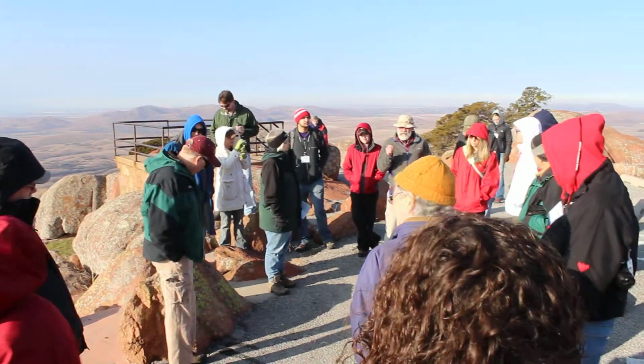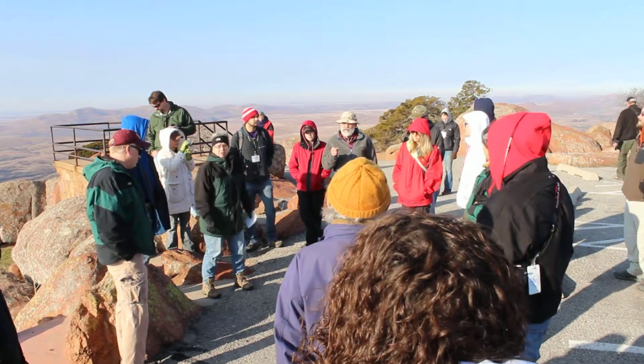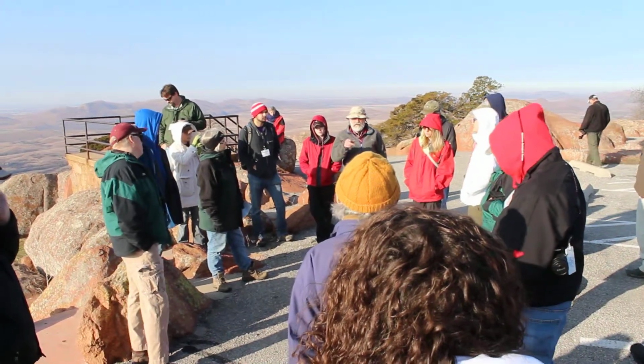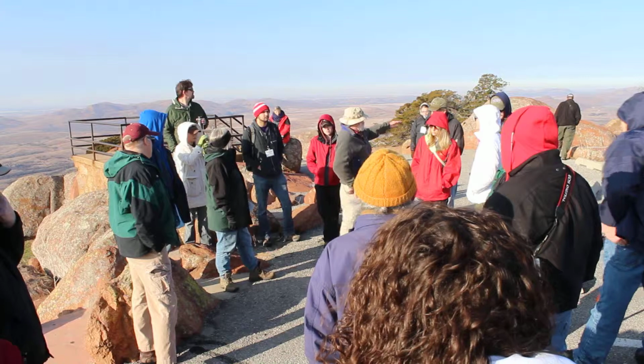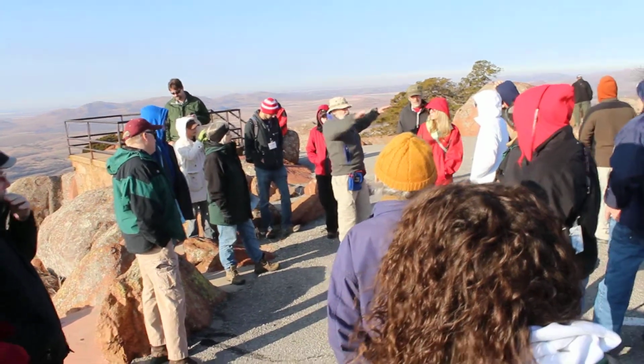A number of years ago, there was a paper, I think in the Journal of Geology, where they came out here and looked at the fact that a lot of the peaks are more or less at the same elevation. It's like an erosional surface we're standing on.